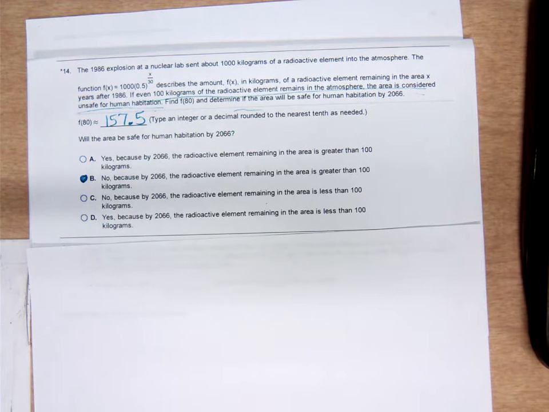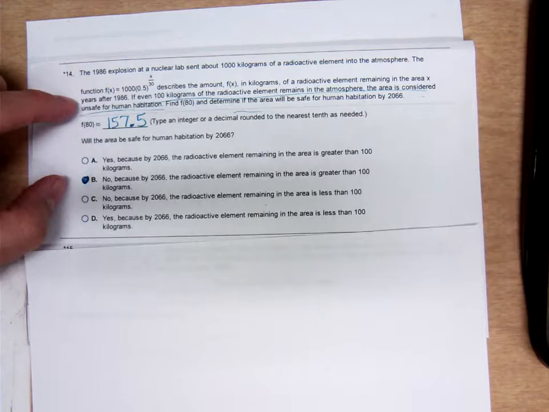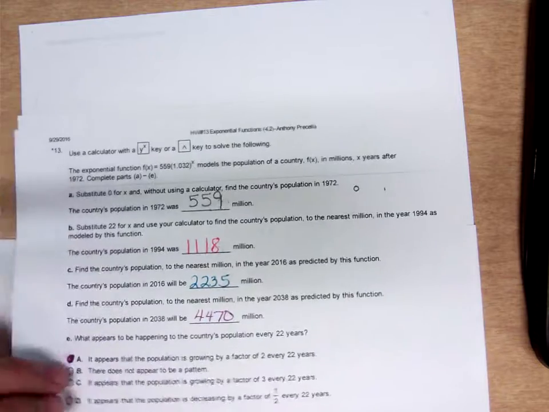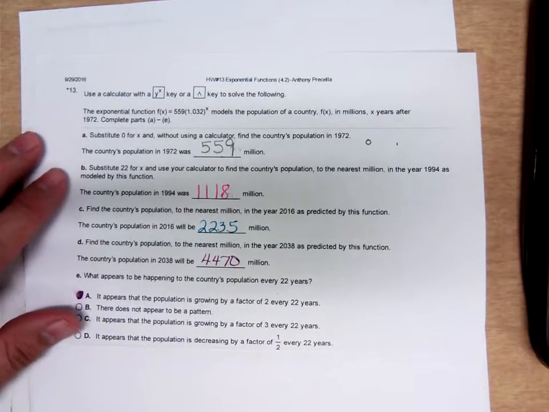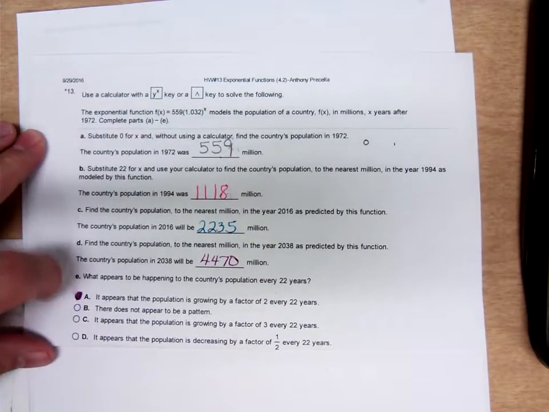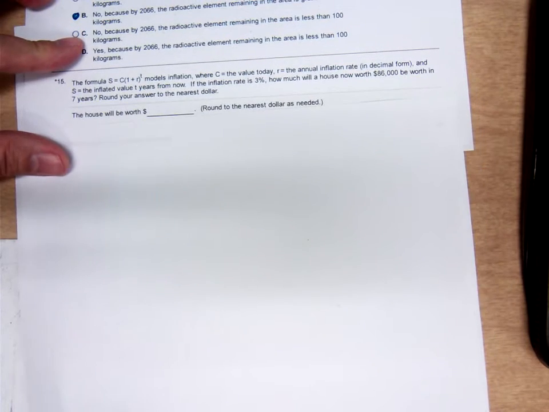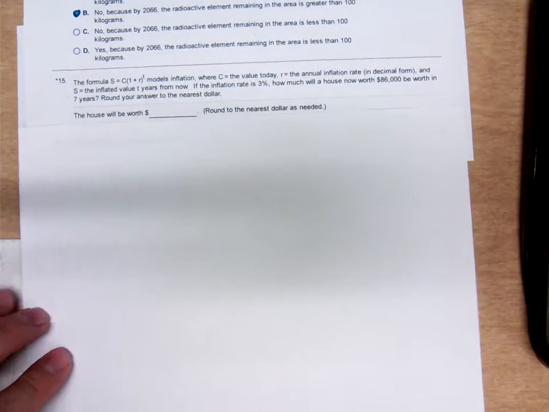Wow, these problems here are just full of happy topics. Nuclear explosions and radiation contamination. The first one dealt with world overpopulation. Okay. And now we're ready for the last one, which deals with inflation. So today we're just really talking a lot of happy thoughts.